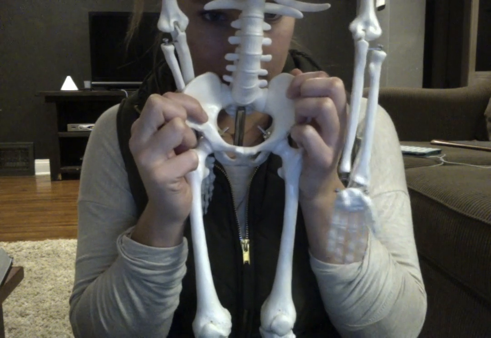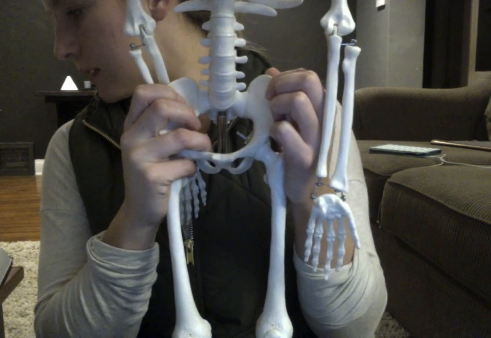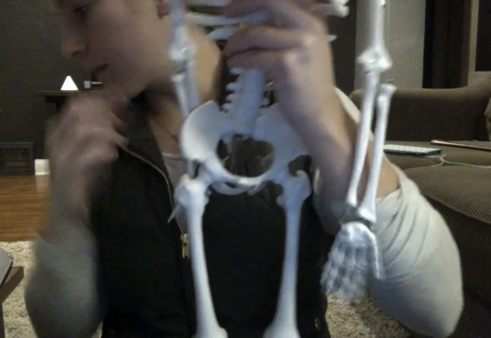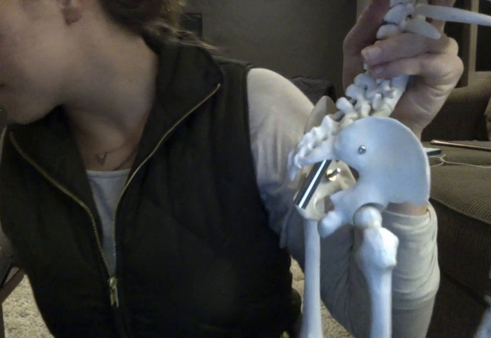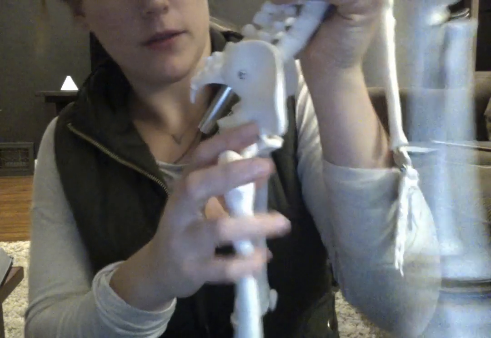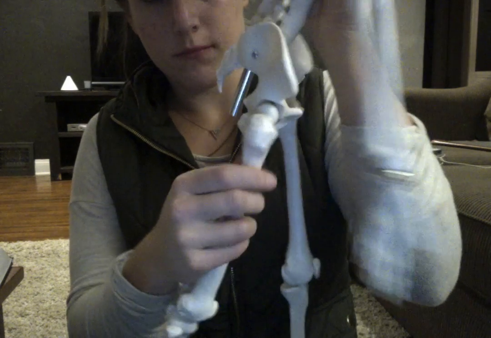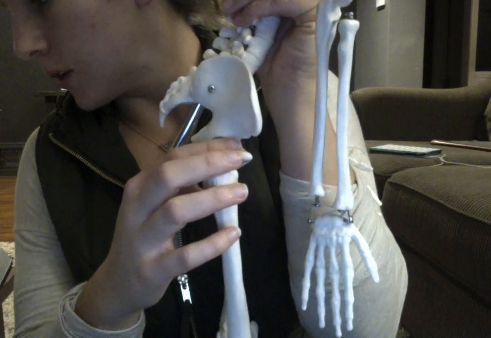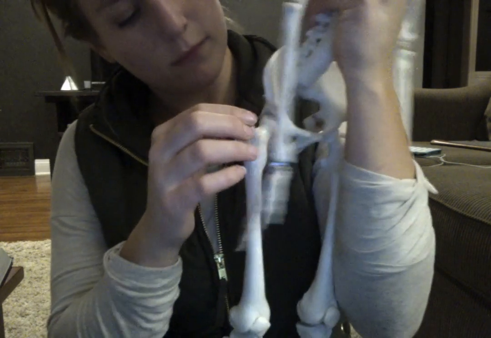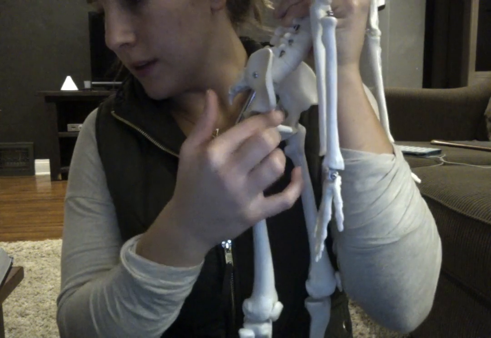The greater sciatic notch. What is that? Oh yeah, it's just this guy right here. So if we're looking at the side view, not this side. The greater sciatic notch is just the notch right here, underneath. You can see that. It's right there.